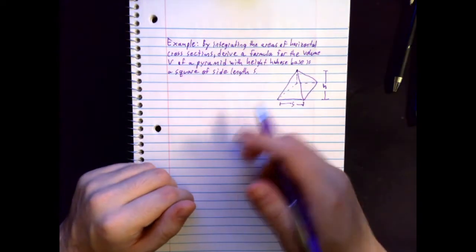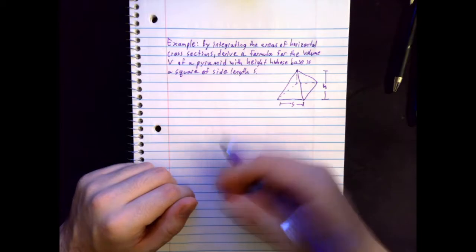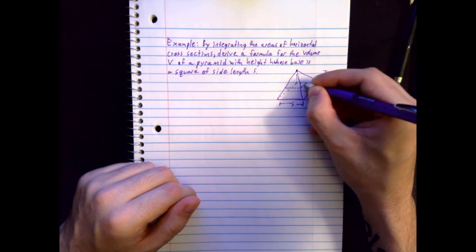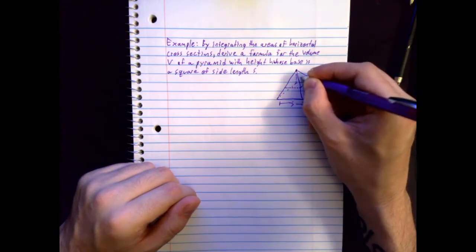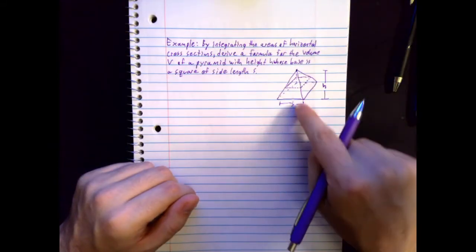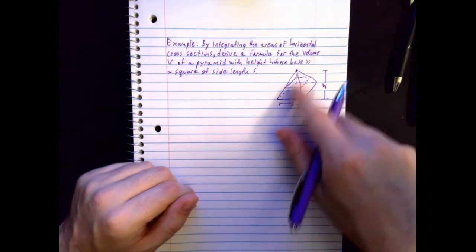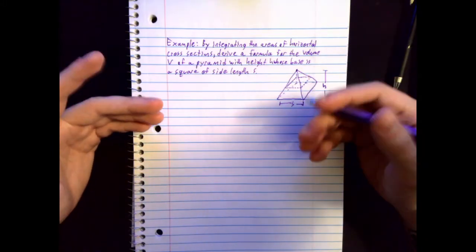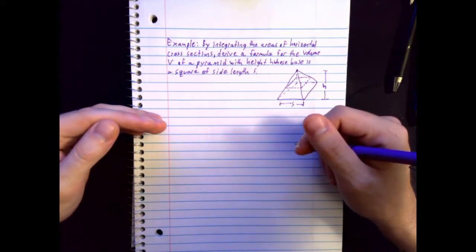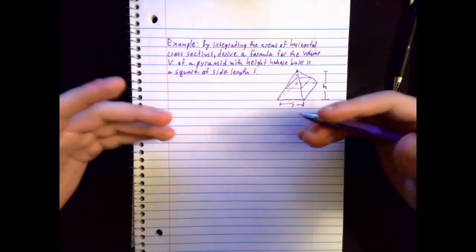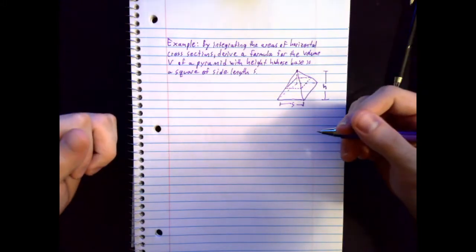Okay, so I want to integrate the areas of a horizontal cross-section. So when I think of a horizontal cross-section, I am thinking of one of these squares that I would get if I cut the pyramid halfway up as I'm moving from the base to the tip of the pyramid. If I cut it horizontally, what would the cross-section look like? It's going to be a square, so I need to know the side length of that square, and then from that side length I can compute the area. Well, it's not immediately obvious how to do that, but we can think geometrically in terms of similar triangles.